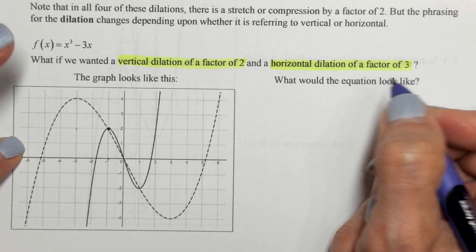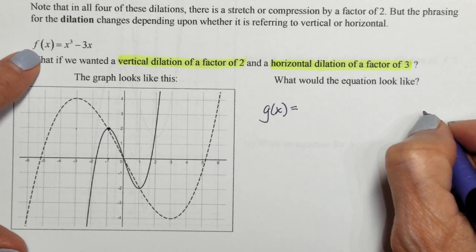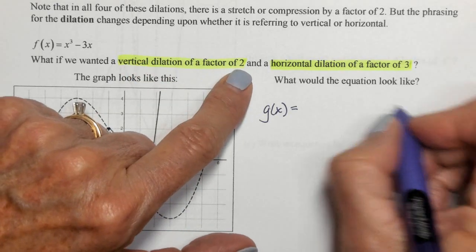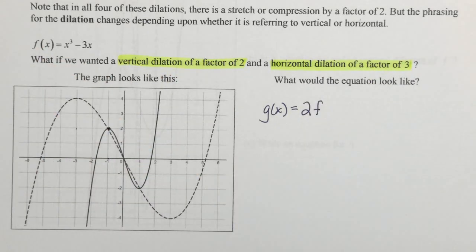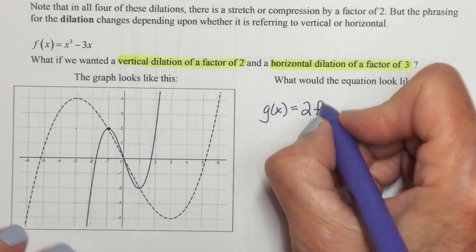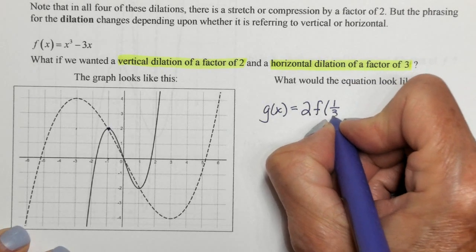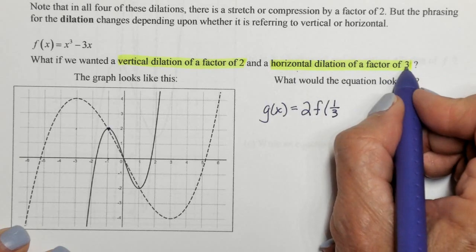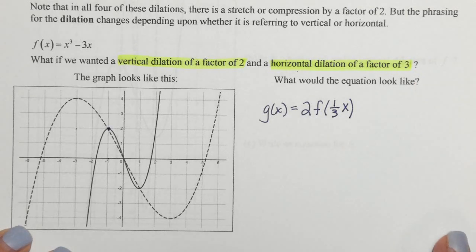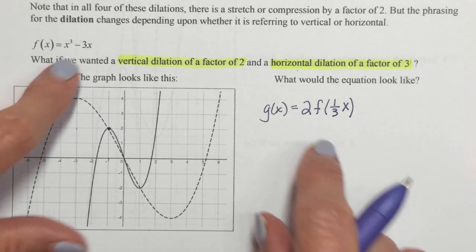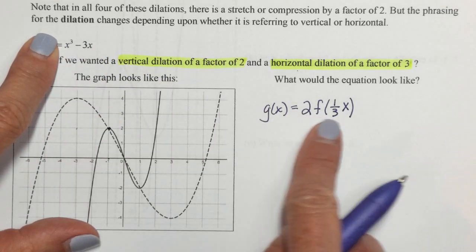Well, our new equation, I might call it G. They don't name it for me, so I'll just call it G since we started with F here. Okay, the vertical dilation of factor 2 is 2 times F. I know that. Vertical, it's 2 times the Y, so it's 2 times your F. Okay, the horizontal dilation of a factor of 3, though, we need a 1/3 in front of the X. And that's it. I'm not going to go ahead and make the actual equation with x's in it. I'm just going to leave it like that.